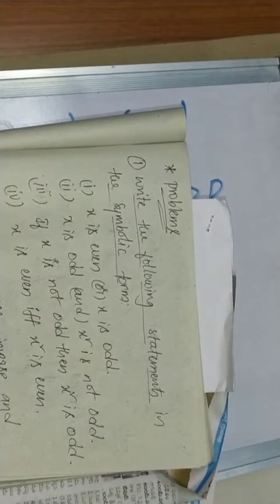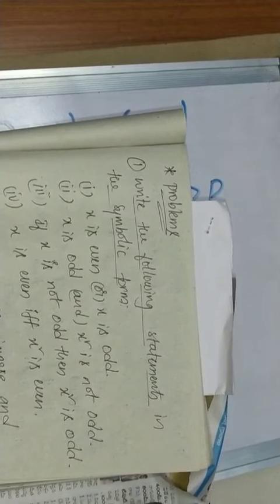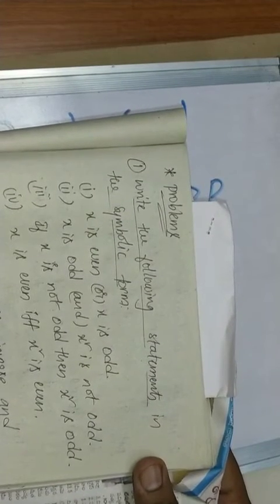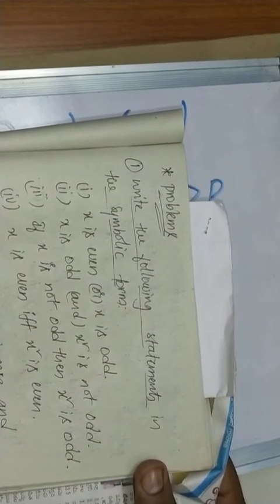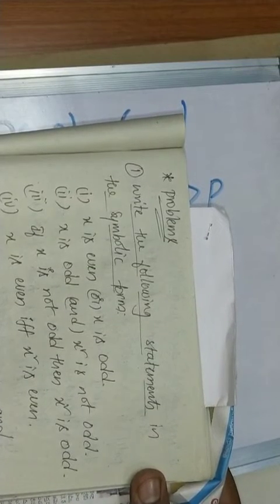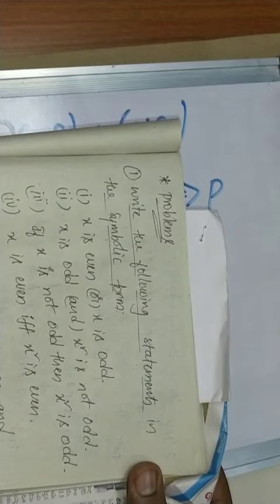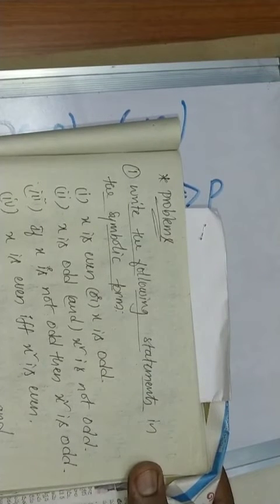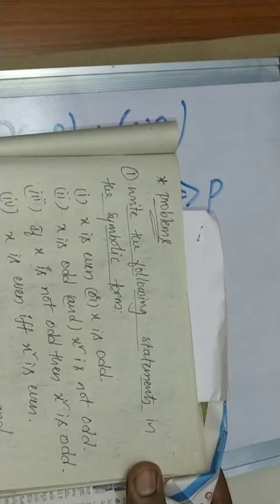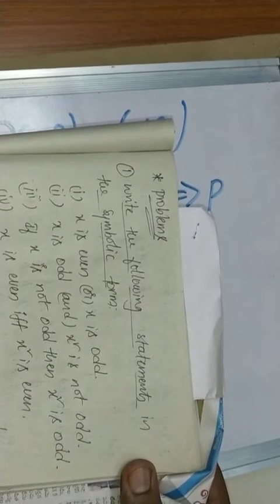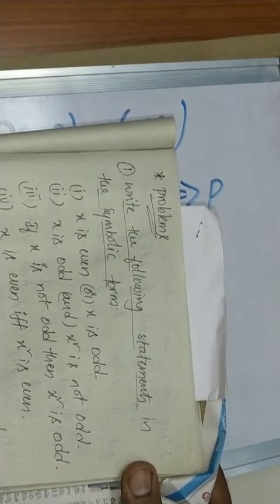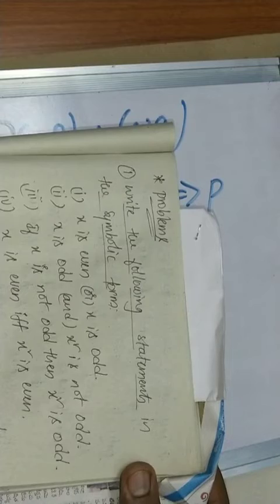First of all, for these four you are supposed to write the symbolic form. First it is given: x is even or x is odd. So x is even, you consider as one statement P, and x is odd, you keep as Q. So simply, x is even or x is odd will be P or Q, as I already told you.